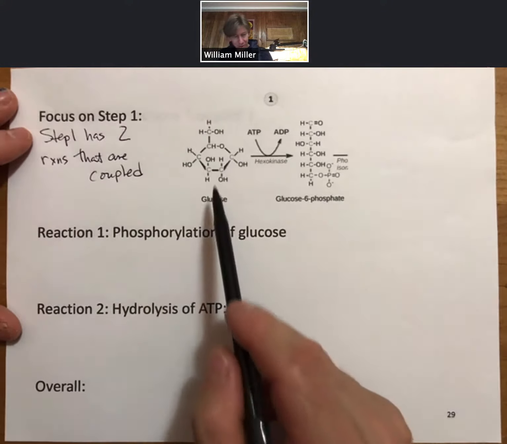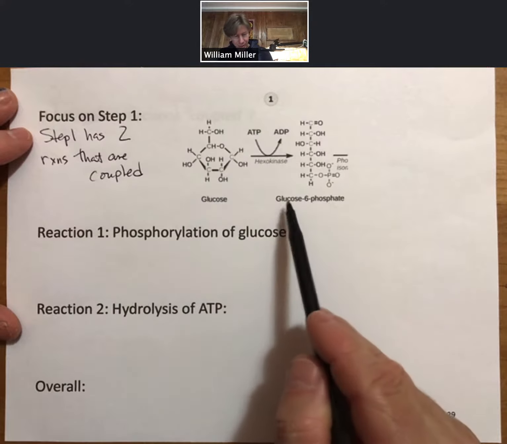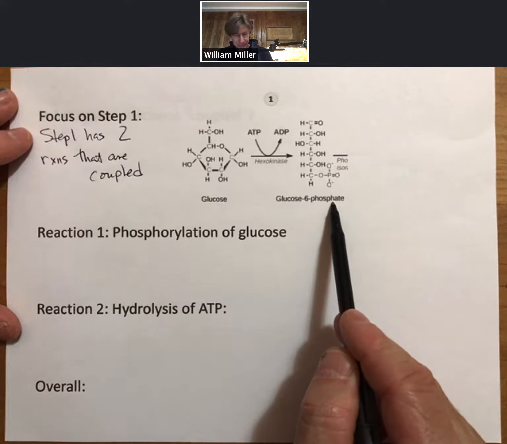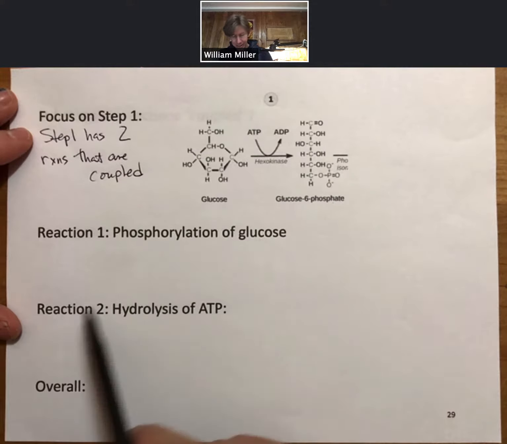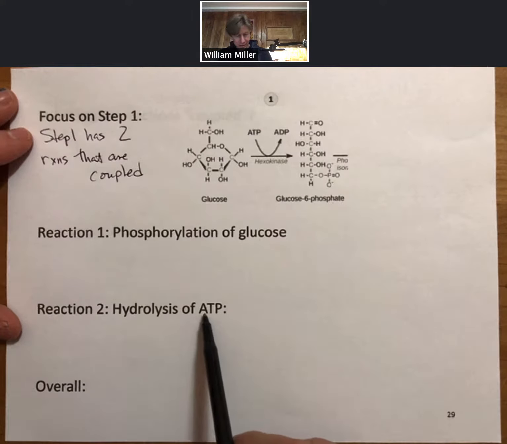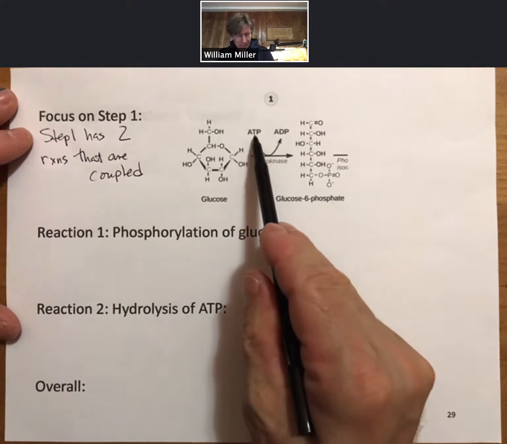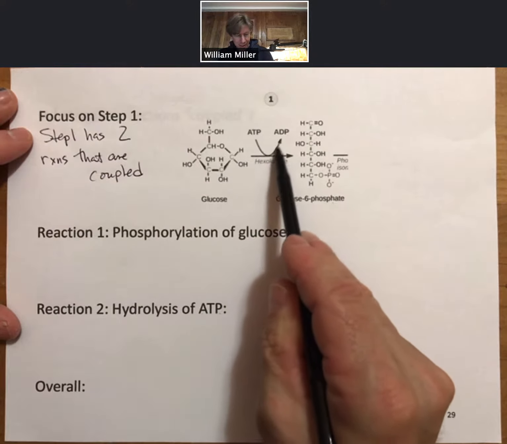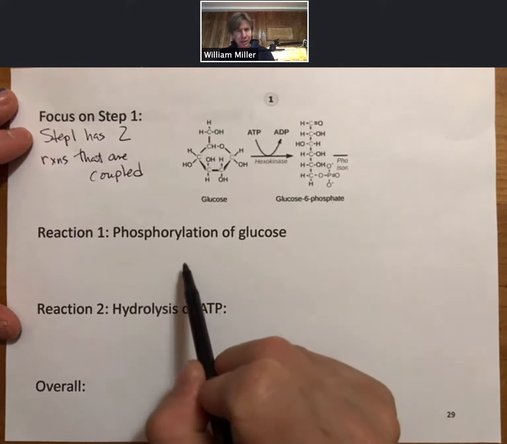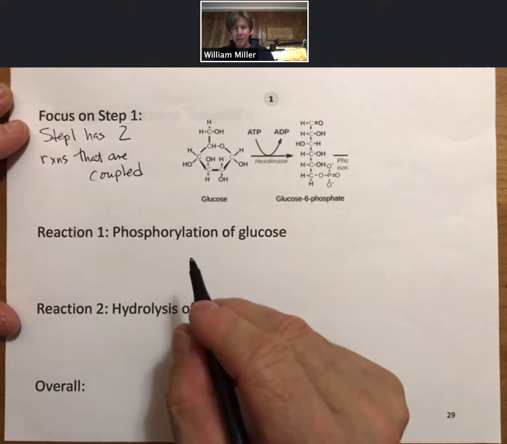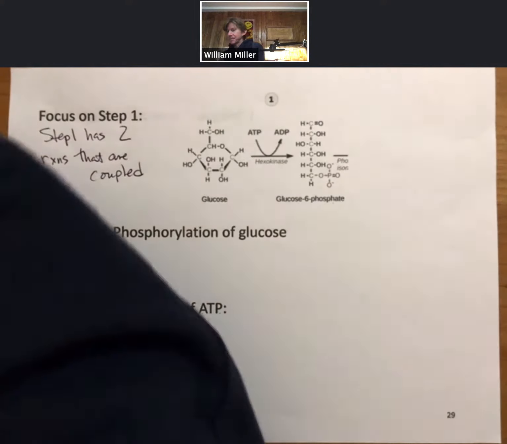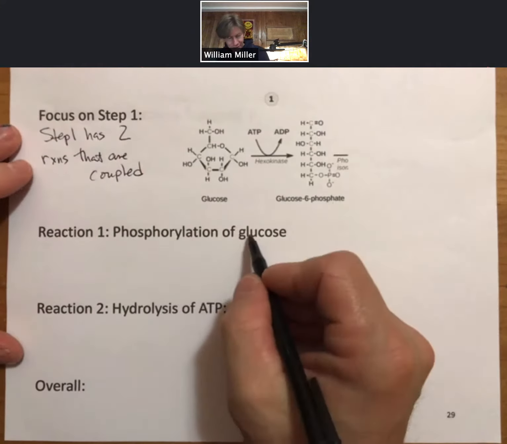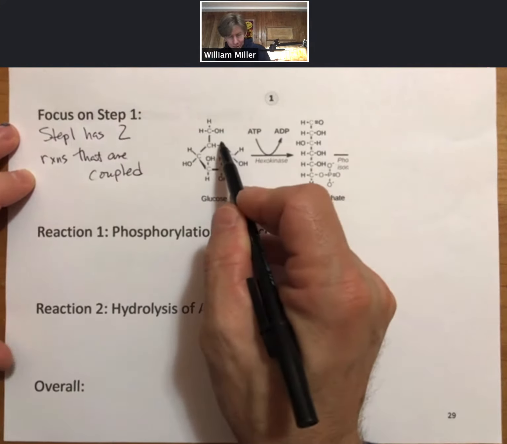For example, if you start with glucose and you end with glucose 6-phosphate, you have one reaction called the phosphorylation of glucose, and a second reaction called the hydrolysis of adenosine triphosphate, ATP. And you can see ATP to ADP going up here. Let's look at how these two reactions are coupled, and then we'll talk about what it means to be coupled. Coupled reactions for phosphorylation of glucose start with glucose right here.